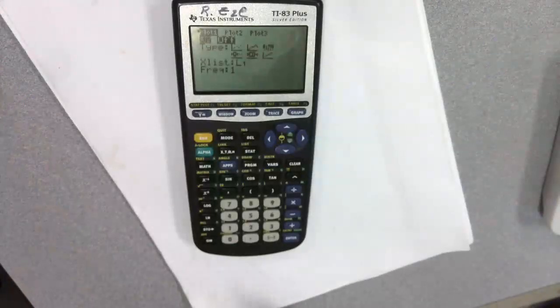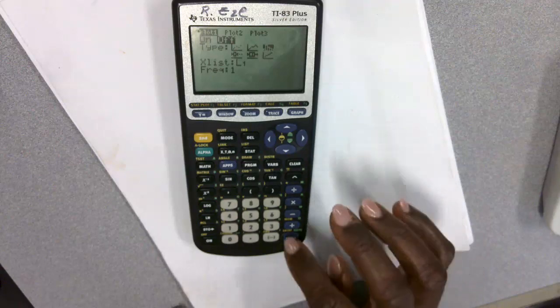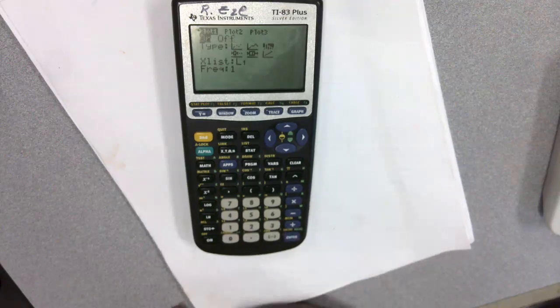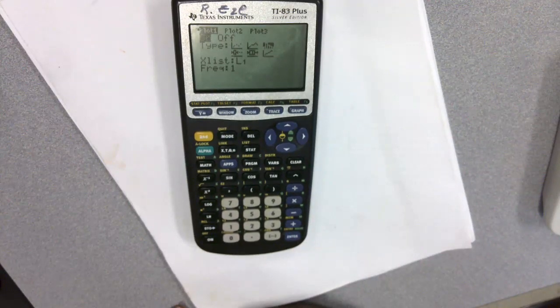So I'm selecting plot 1, but it is off. So let me turn plot 1 on by hitting enter. We know how to do this, and there are videos in the book, by the way, the ebook. Okay, so now I turn plot 1 on.